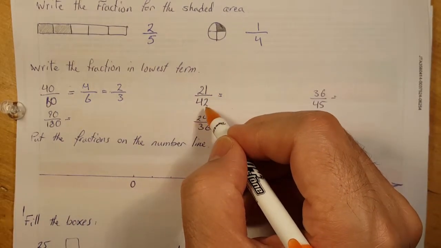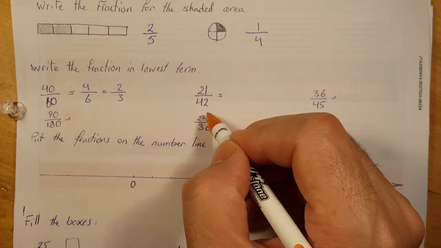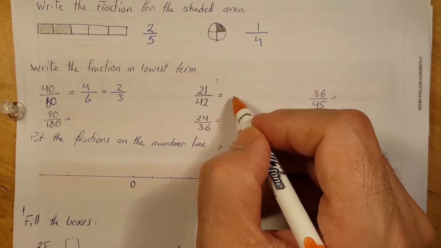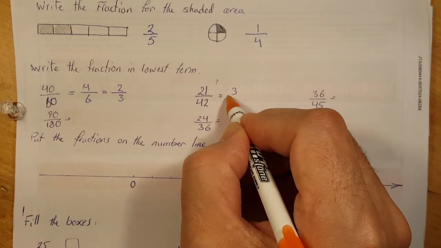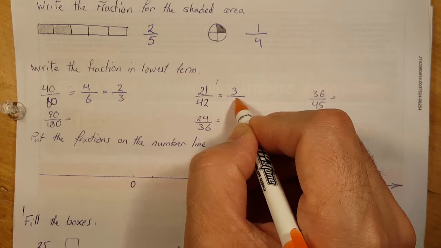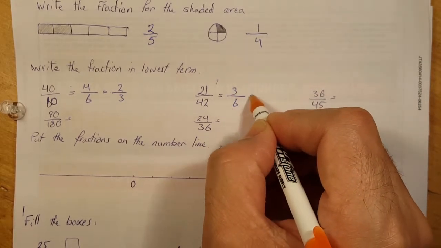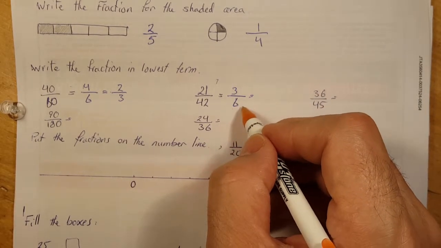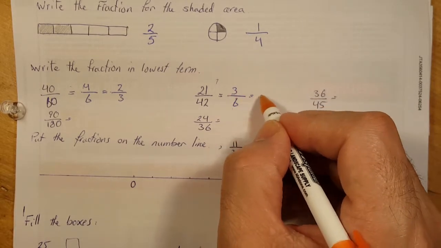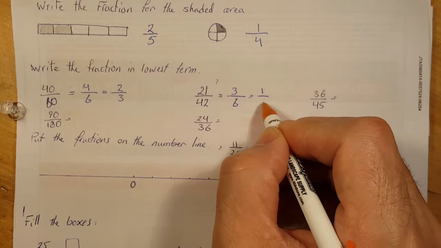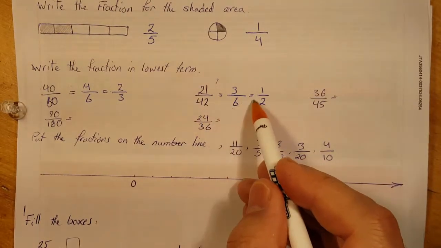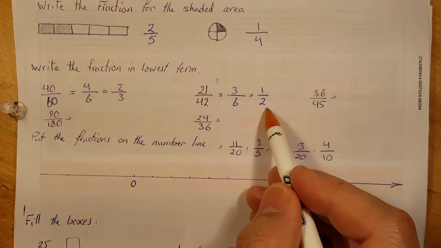21/42. Both numbers can be divided by 7. So 21 divided by 7 is 3, 42 divided by 7 is 6. 3/6. Both can be divided by 3. 3 divided by 3 is 1, 6 divided by 3 is 2. So 21/42 is equal to 1/2, the lowest term.